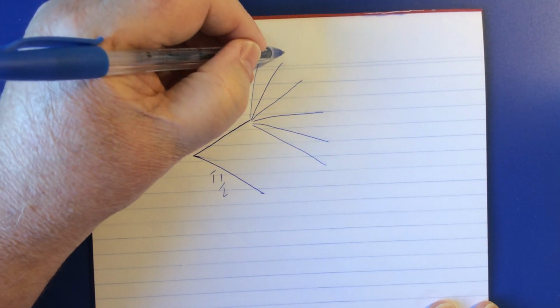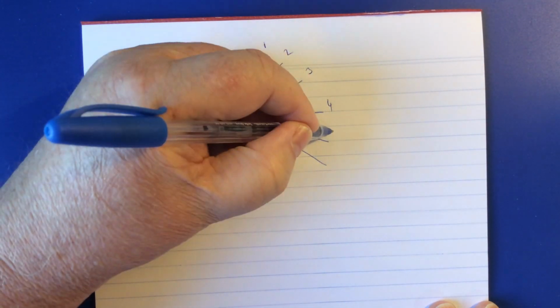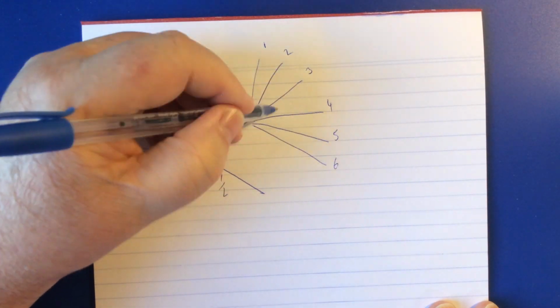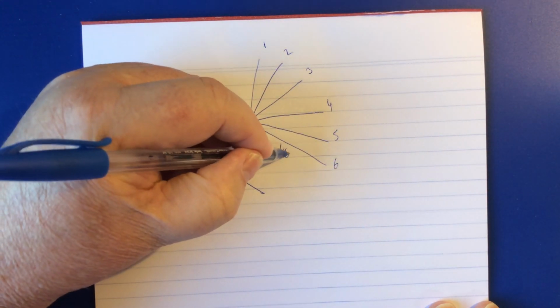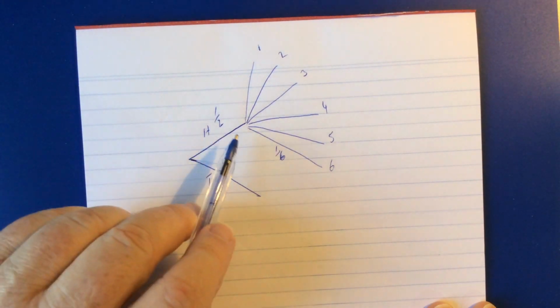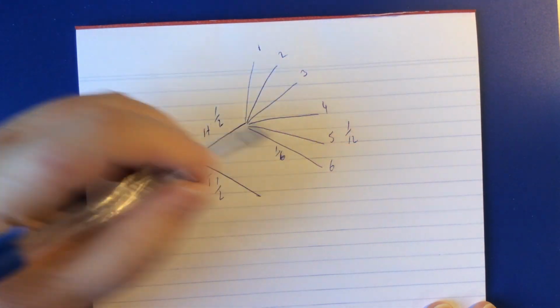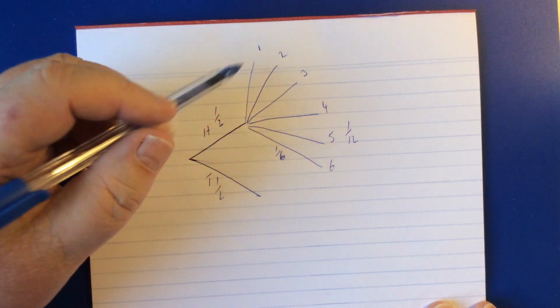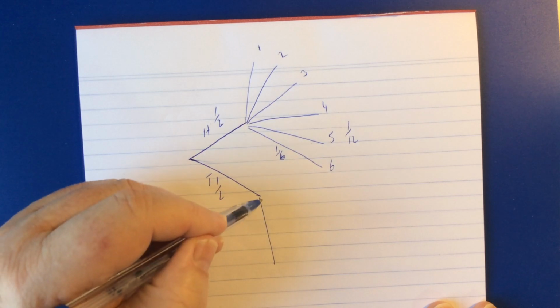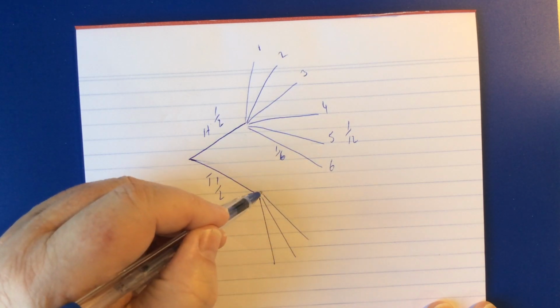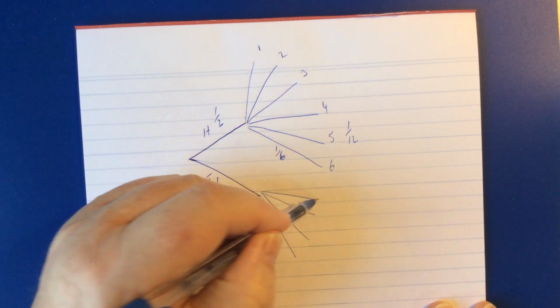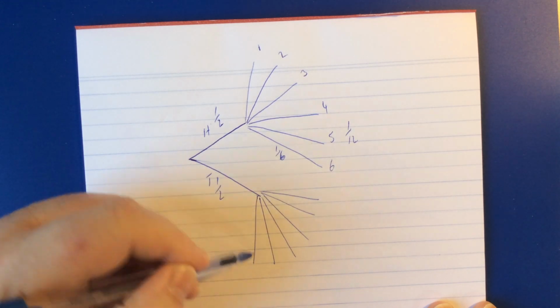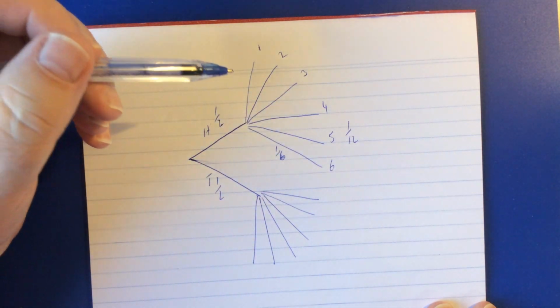We can have a 1, a 2, a 3, a 4, a 5, or a 6, and the probability of each of these is 1/6. So, for instance, the probability of a head and then a 5 is 1/12. Okay, and it's 1/12 for each of these. Now, if we do the same here, we've got similar probabilities, but we've got different outcomes sometimes.